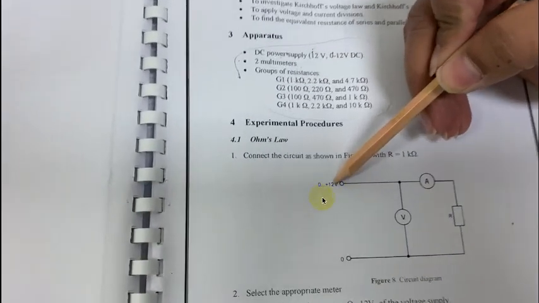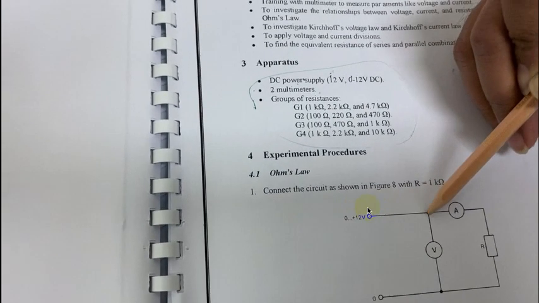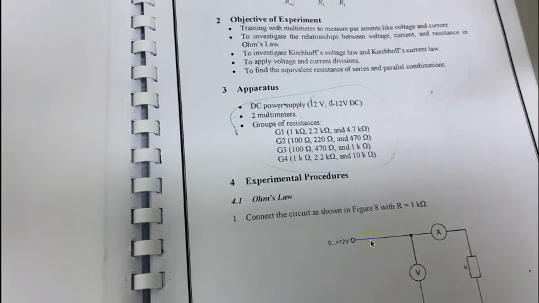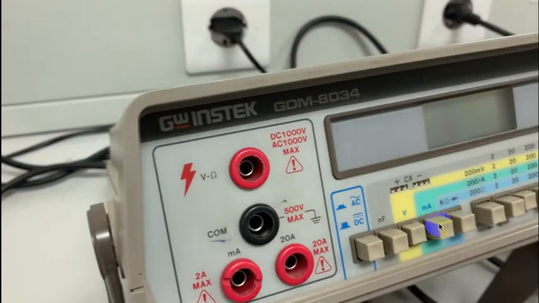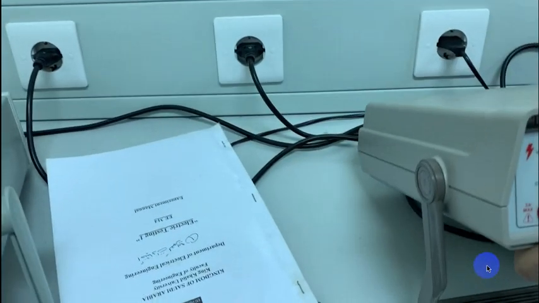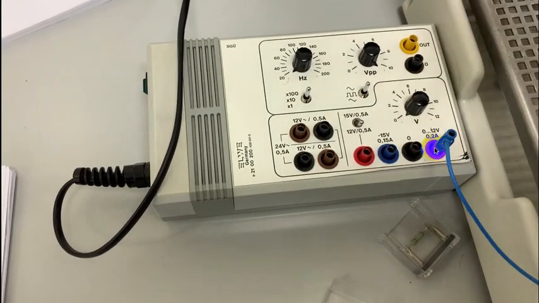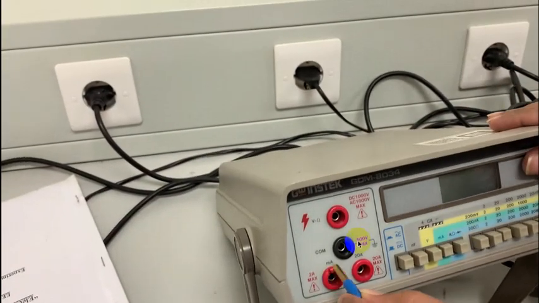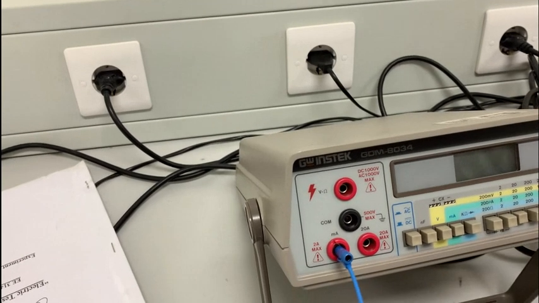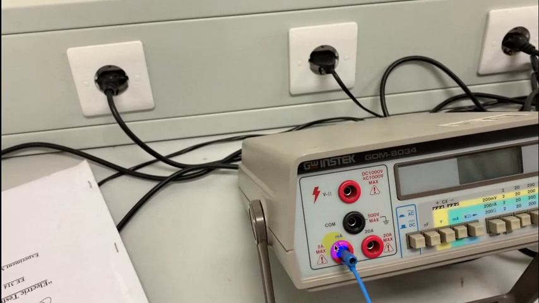So let us start the connection from here. 0 to 12 volt goes to the ammeter. I'm using this as an ammeter now. When I click the button at milliampere, it is an ammeter. I'm using it from here to the ammeter. When I make the connection on the red ampere terminal, this is working as an ammeter.